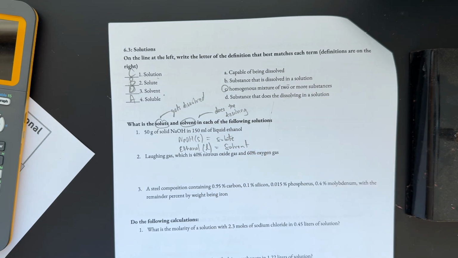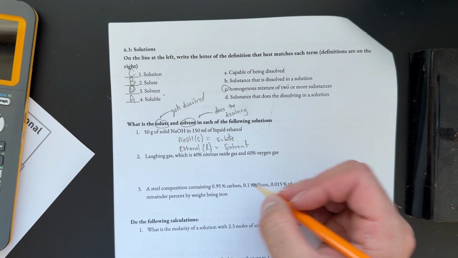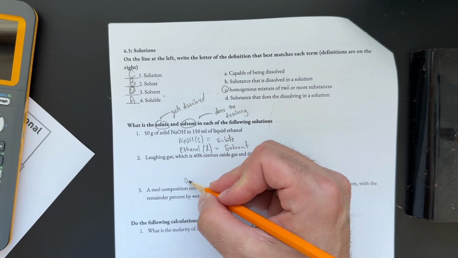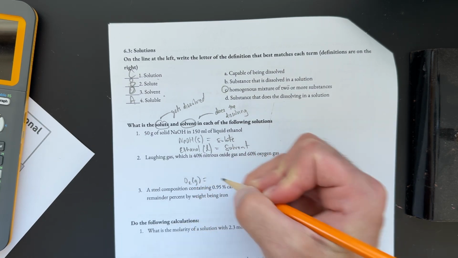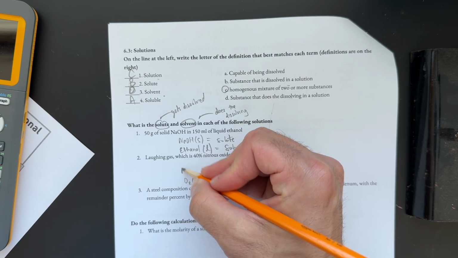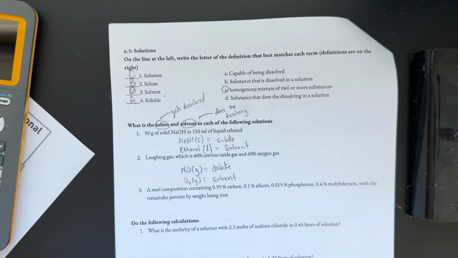Okay, laughing gas, which is 40% nitrous oxide gas and 60% oxygen gas. Well, the majority is the oxygen gas, and so the oxygen gas is equal to the solvent, versus the nitrous oxide gas is going to be the solute. That's what's going to get dissolved.